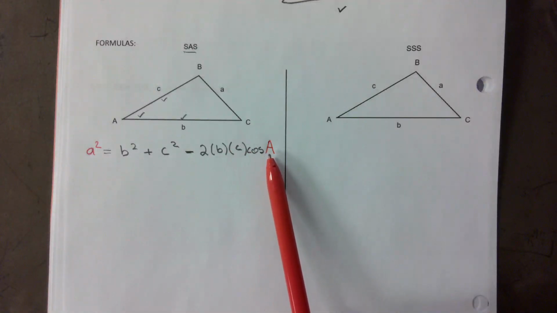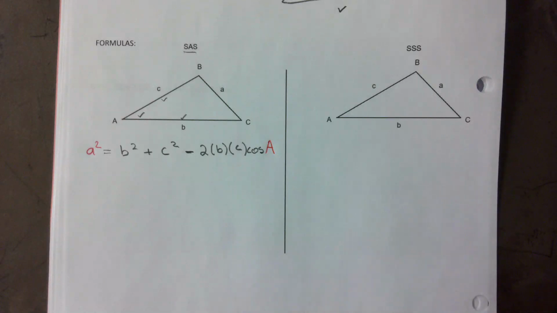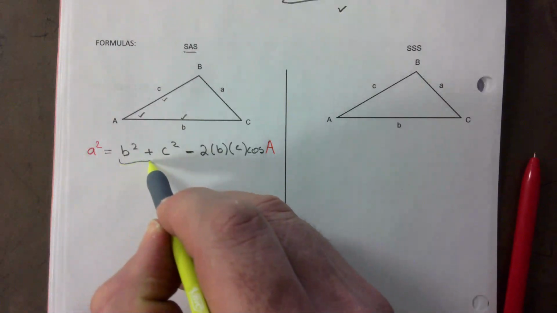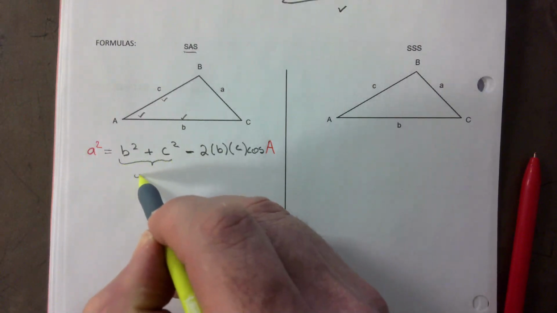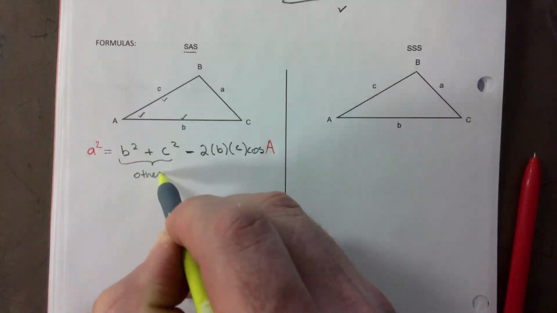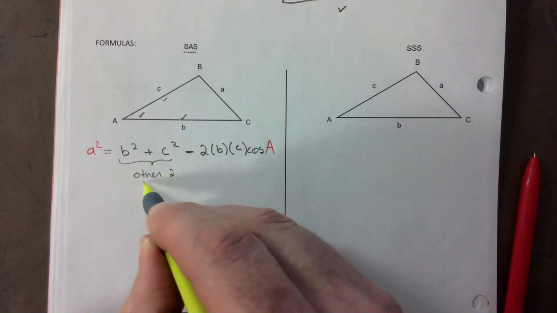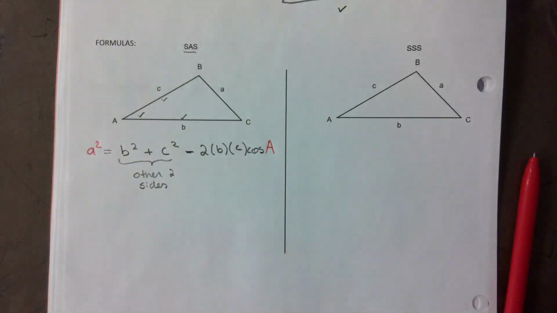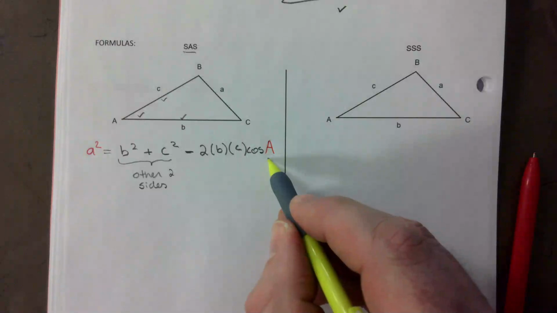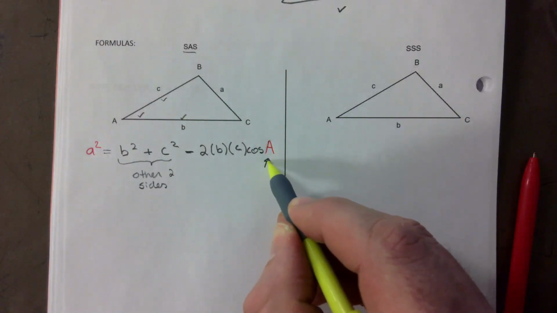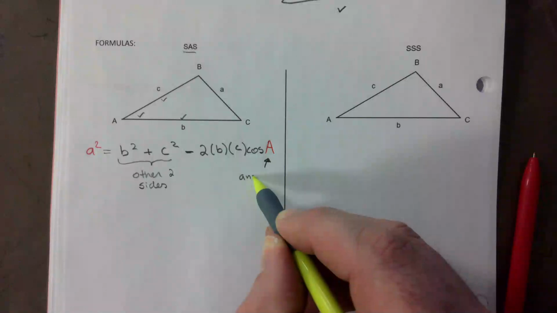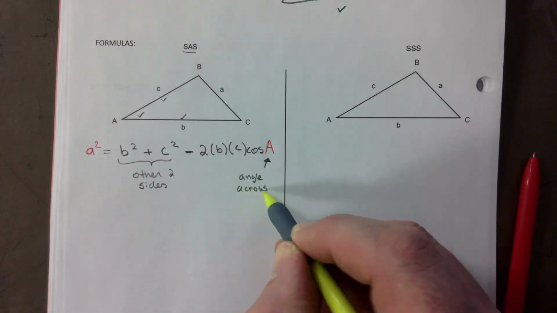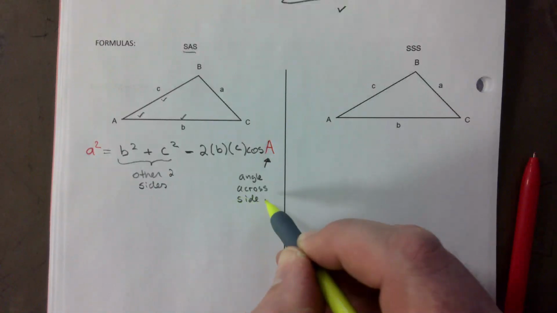That's the only way this works. So these are the other two sides, and this is the angle across from side A.